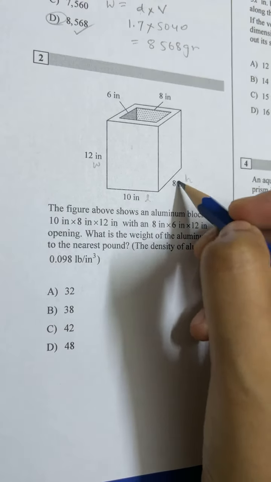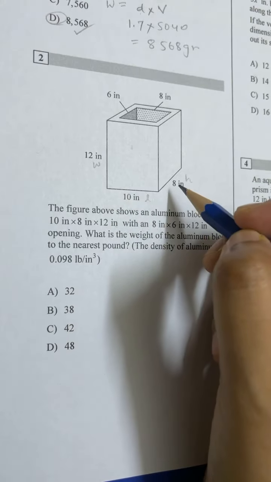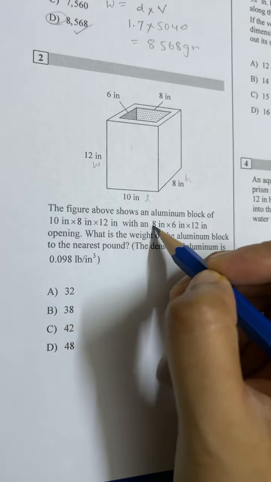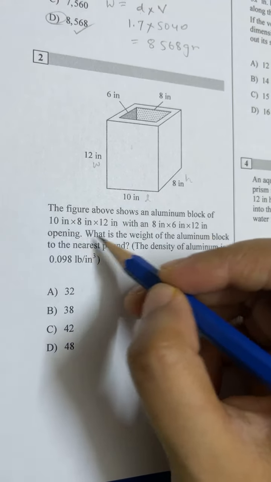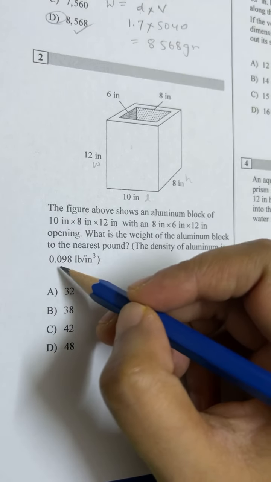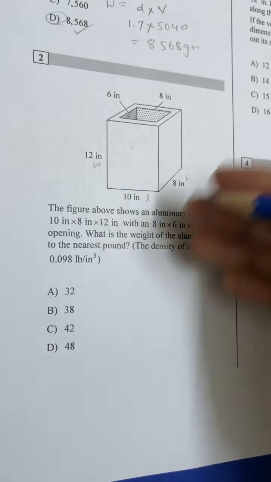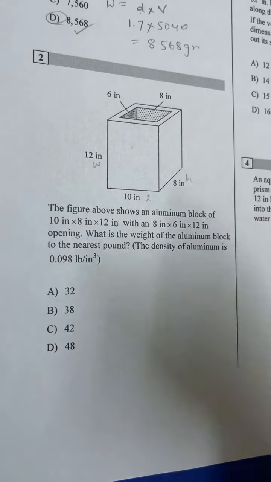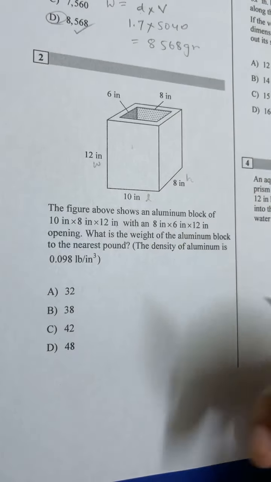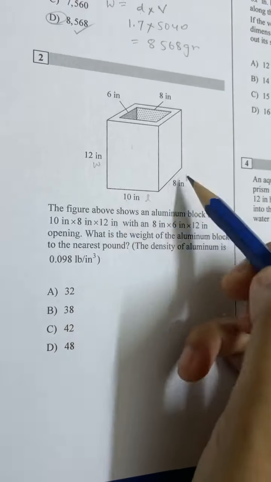You can even interchange and say this is width and this is height, nothing matters. What is the weight of the aluminum block to the nearest pound? The density is given to you as 0.098. It's super simple. How we did the first question, we're going to do the second question the same way. Nothing changes, only the numbers.